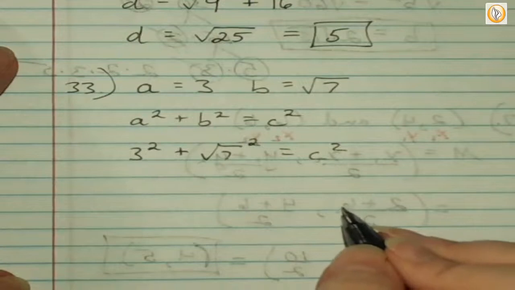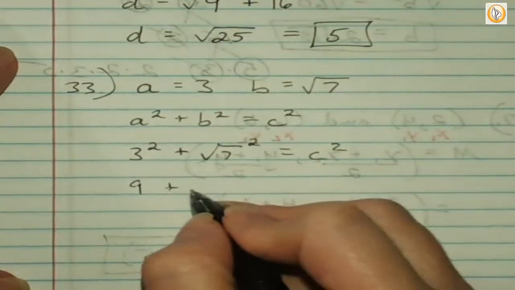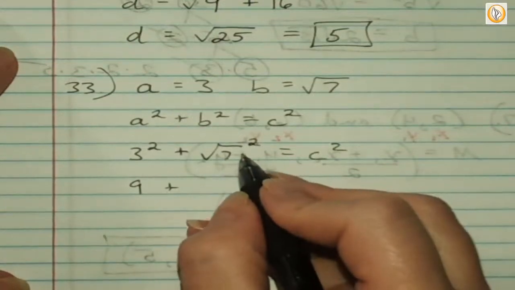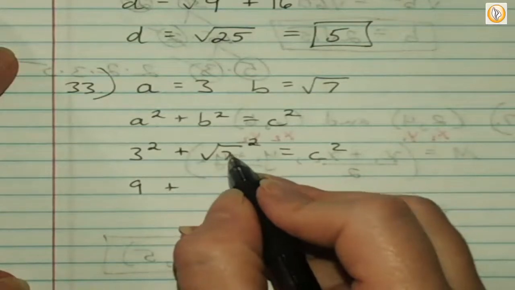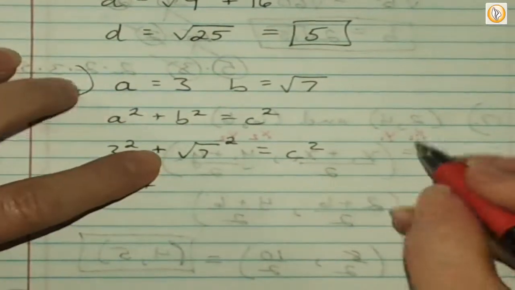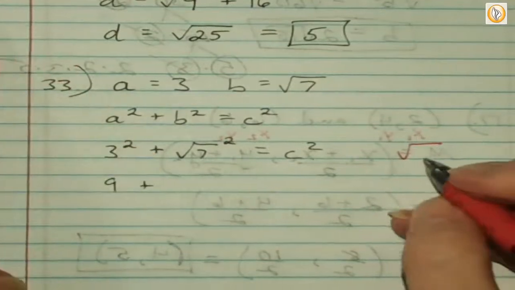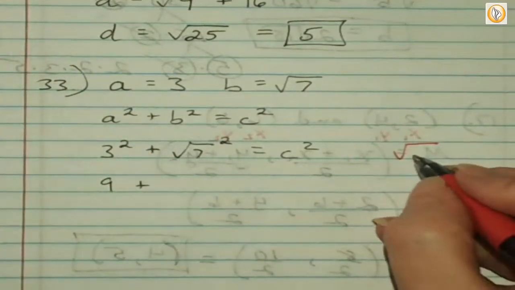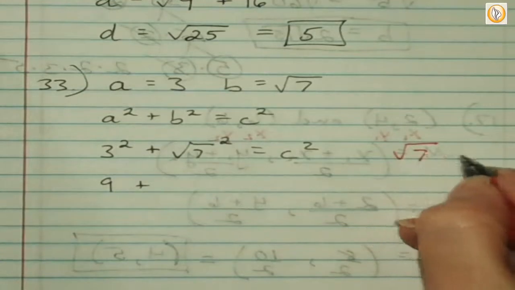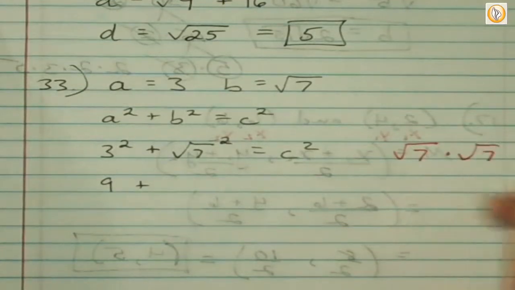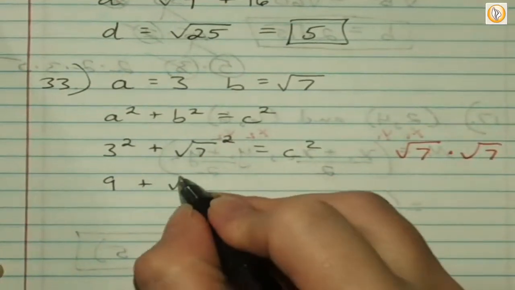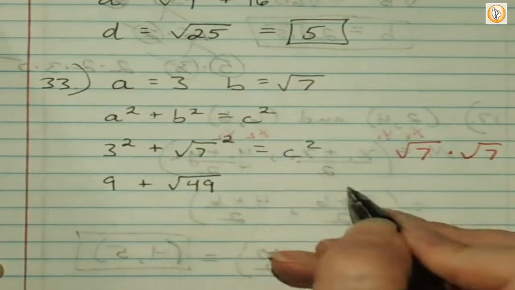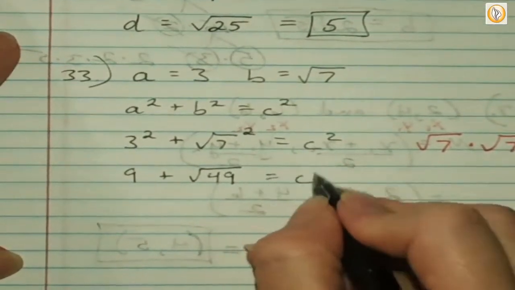Then that's 9 plus 7. Oh, I see what you did. For the sake of notes, that's going to be the square root of 7 times the square root of 7. So he kind of jumped ahead. That would be the square root of 49 equals C squared.